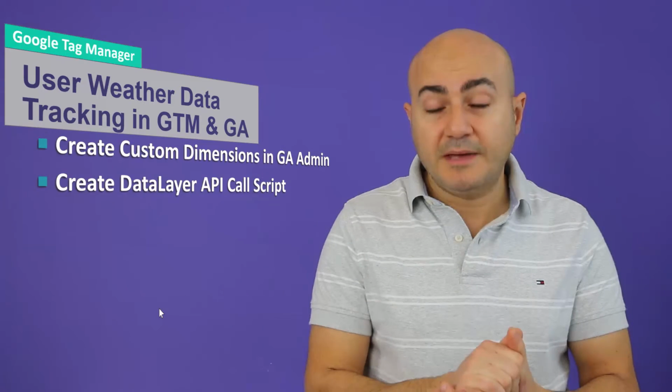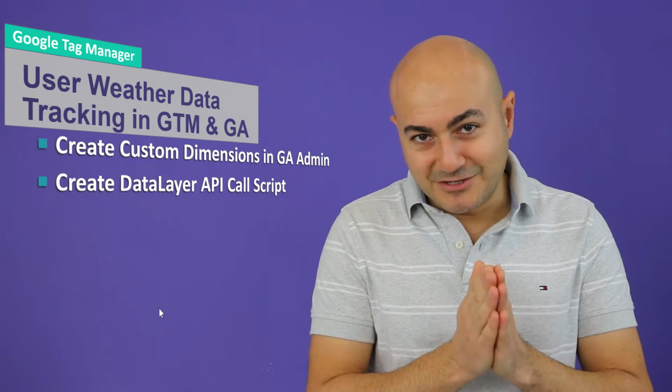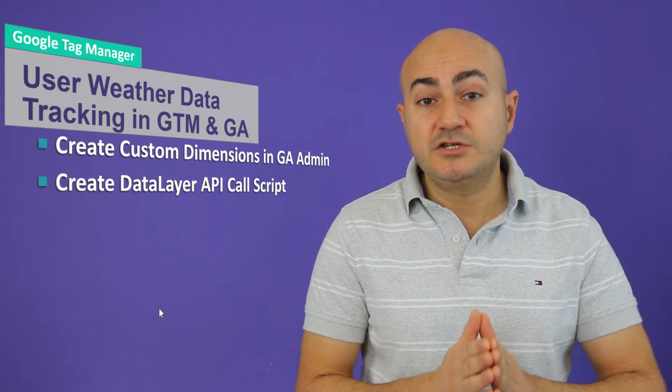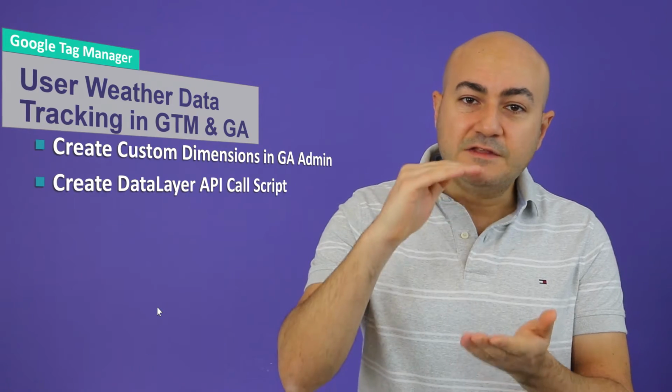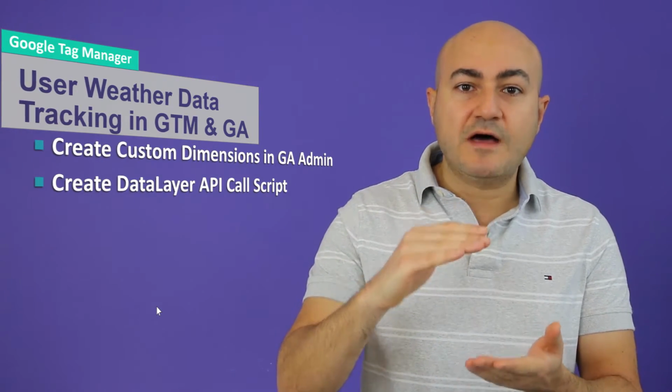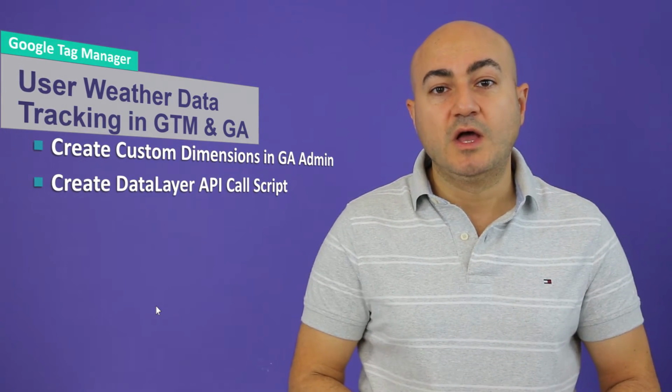That script will basically make the AJAX JSON calls using jQuery to the two services that we just mentioned, get the information, and then get the data layer set up so that we can push that data into Google Analytics using Google Tag Manager. So that's the second step, which is creating the script.